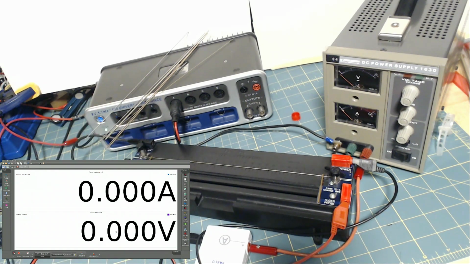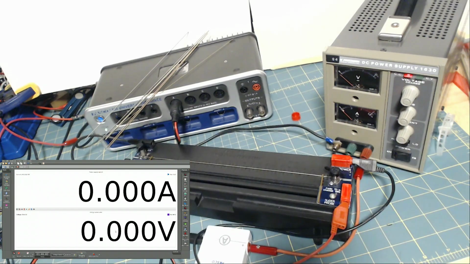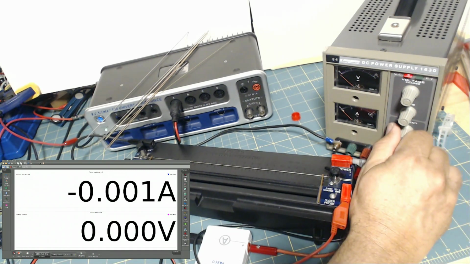So the way I collected it is I have Capstone running. I turn on my power supply. I tell the Capstone to go, and I simply adjust the current. As I increase the current, the voltage goes up naturally enough.